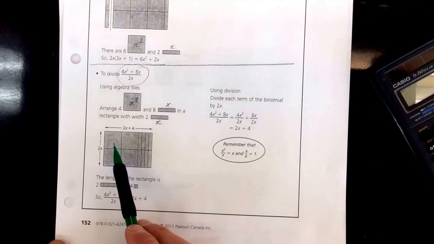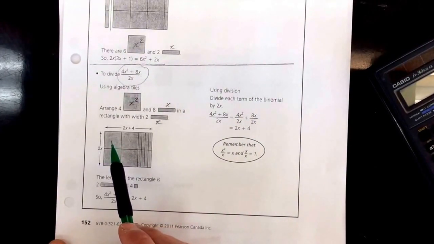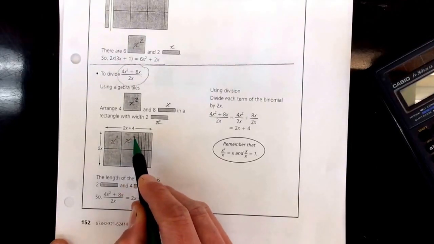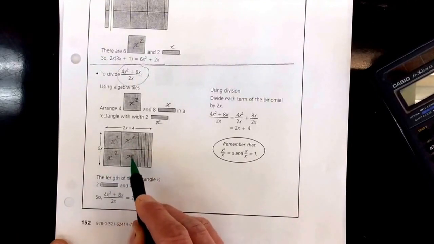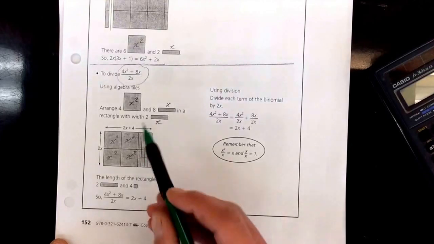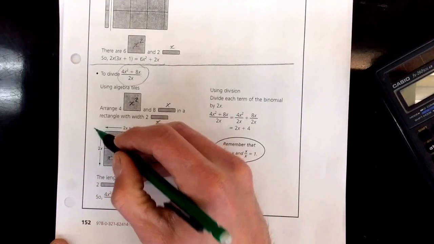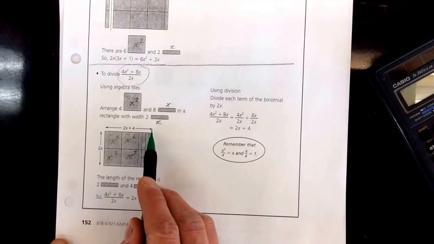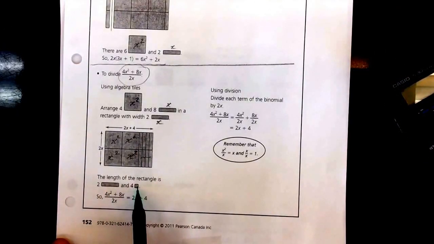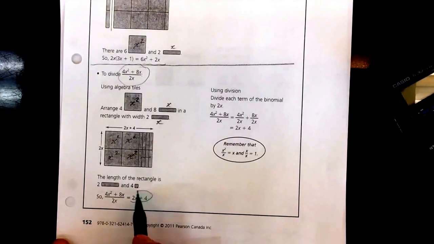So here are my 4 x squareds and my 8 x's. If I look at the dimensions, it's 2x by 2x plus 4. So the length of the rectangle is 2x plus 4. So 4x squared plus 8x divided by 2x is equal to 2x plus 4.